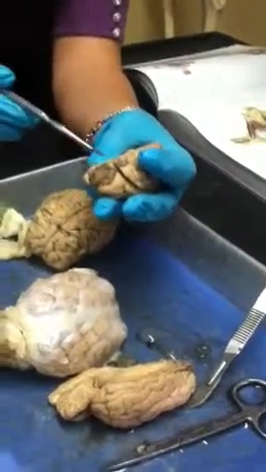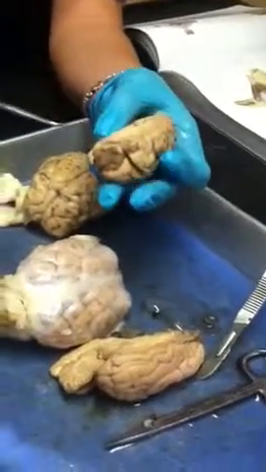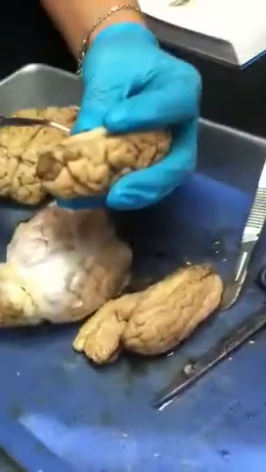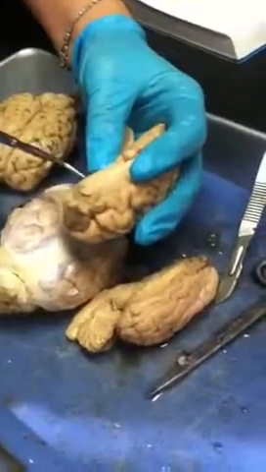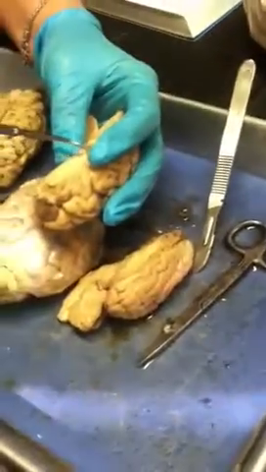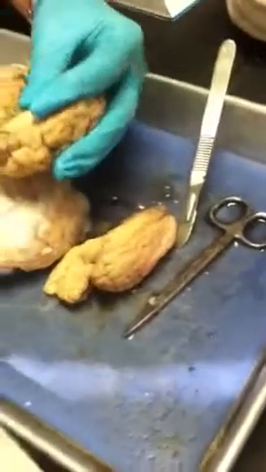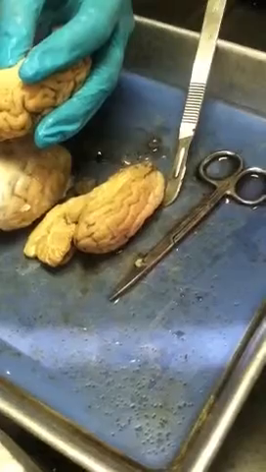Oh, this has a really great... Okay. Yeah, corpus callosum is good. Here, the corpus callosum goes this way. It's not an indentation, but it's going to be white matter.